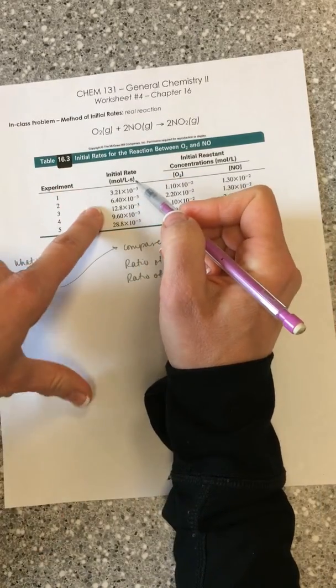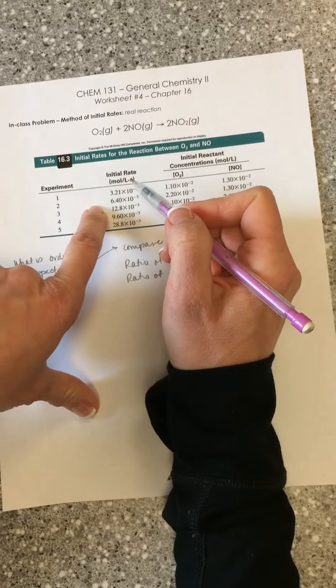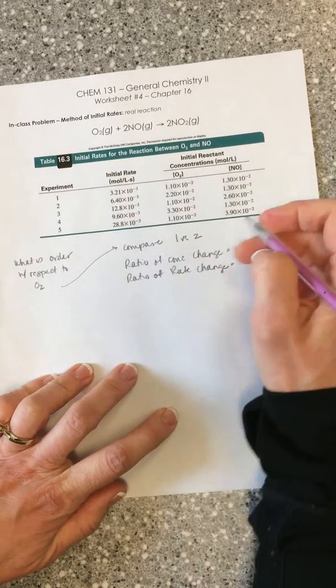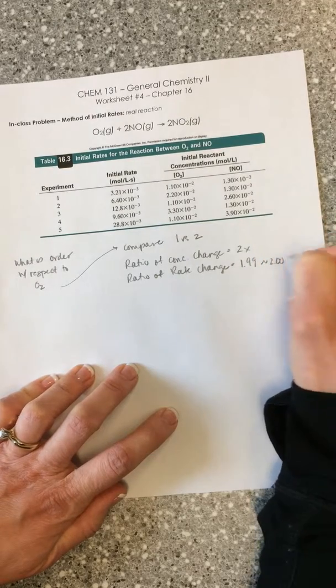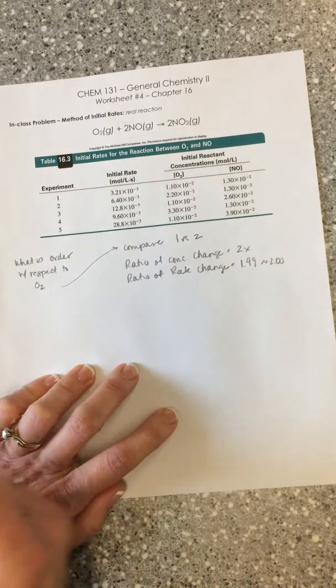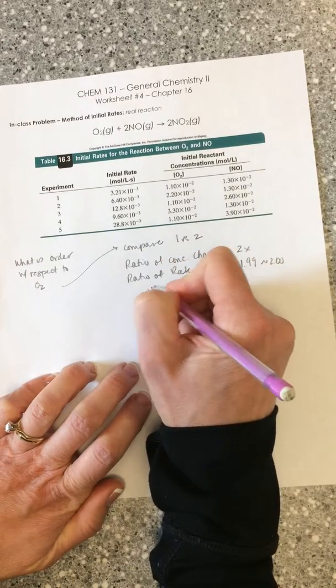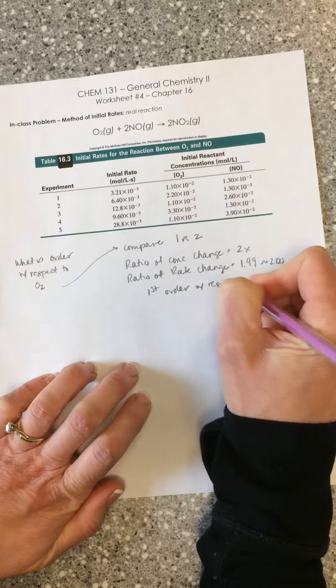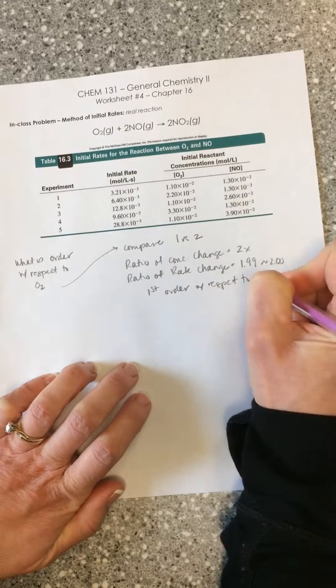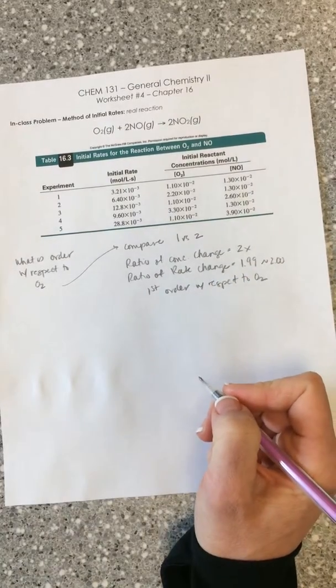Again, it's not going to be a perfect whole number. If we actually work out the math here, we're going to see that it's 1.99. But that's close enough that we can round that up to 2. So again, a 2 to 2 ratio tells us that this is first order with respect to O2.